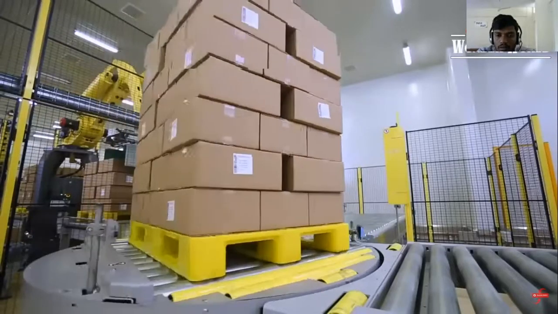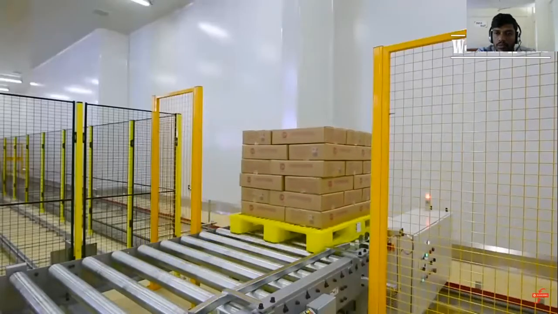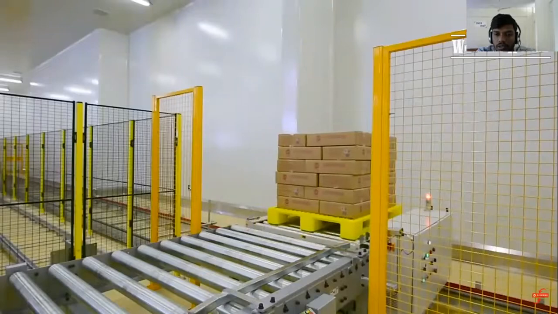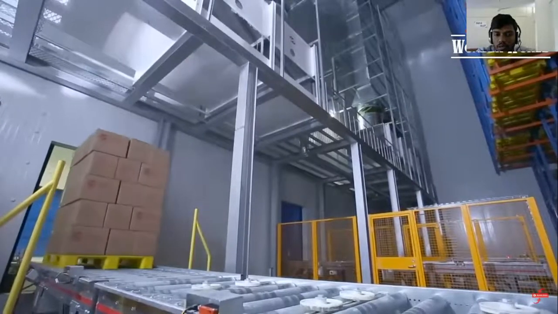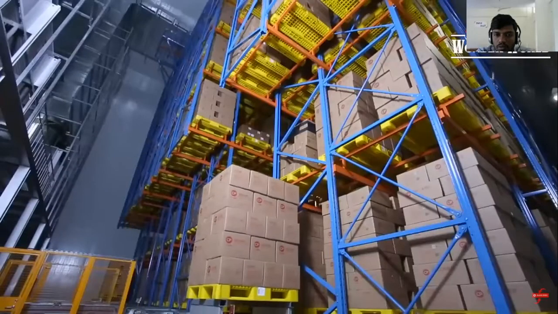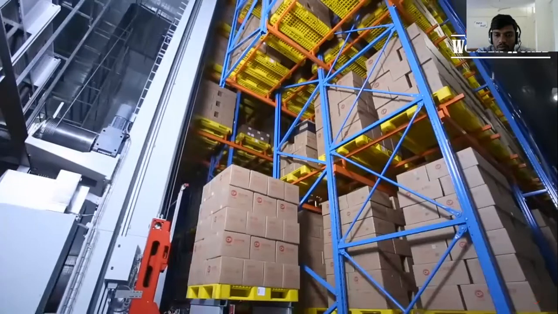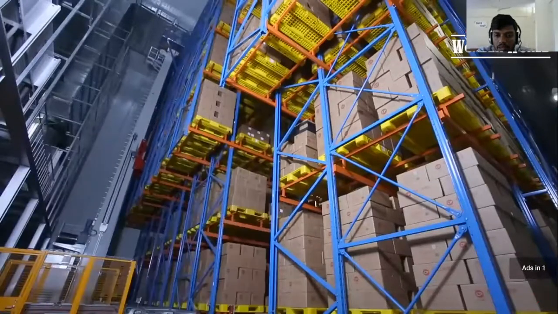These are the robots picking and placing, loading and unloading all the products for packaging through this conveyor, and storing, transferring from one line to another transmission line and storing in the storage, with the help of another conveyor which is lifting those products.